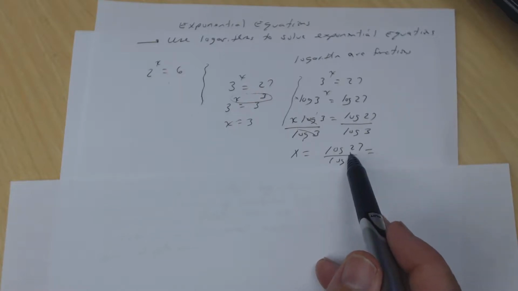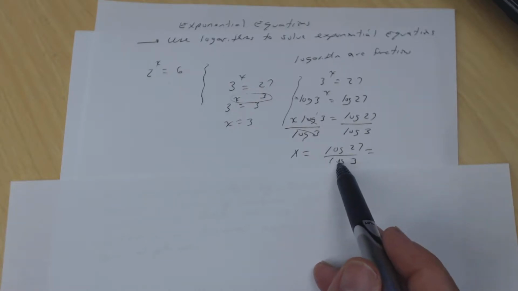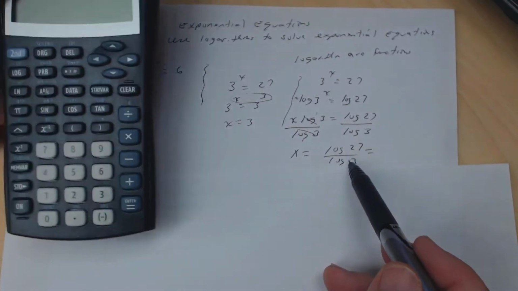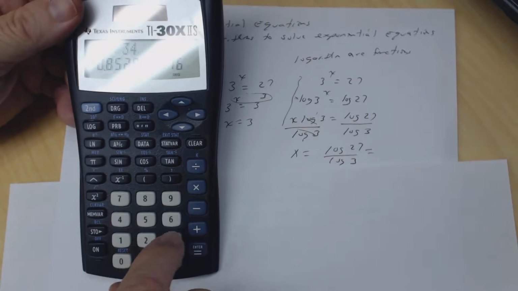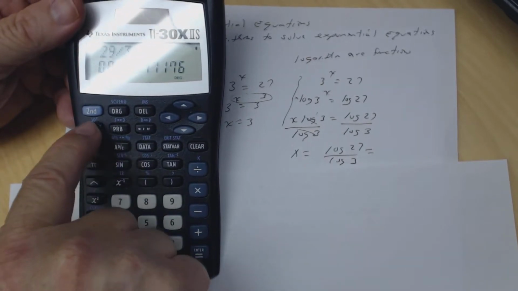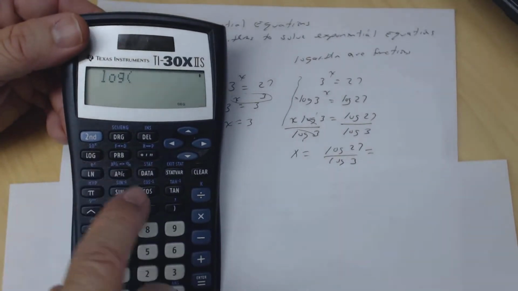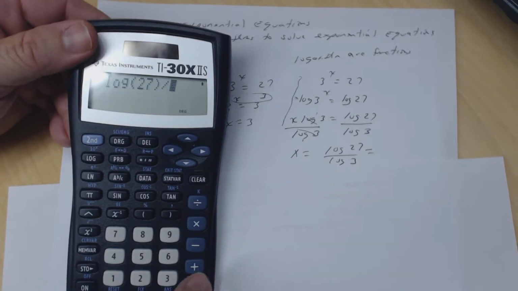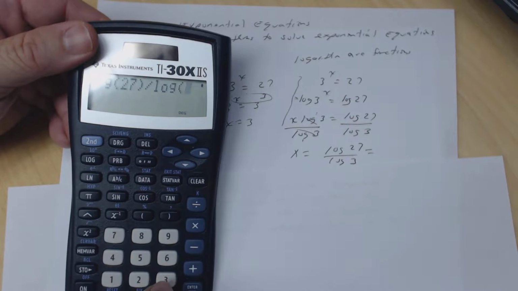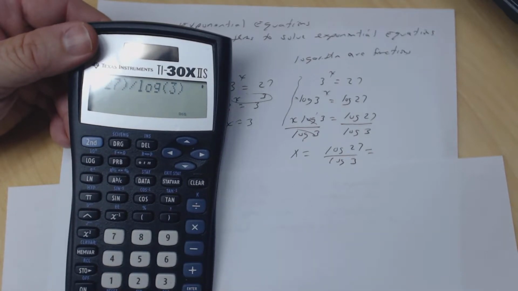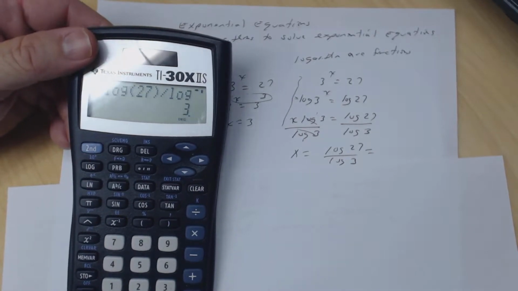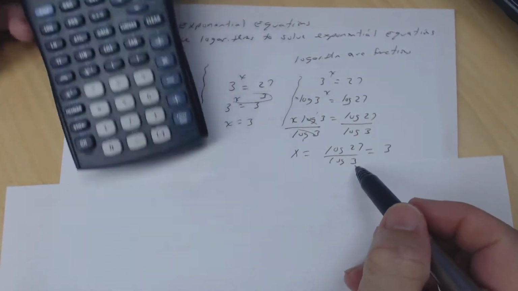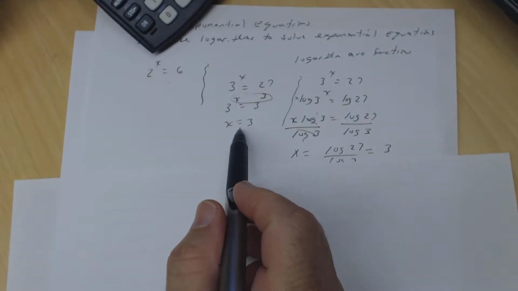Okay? So you need to be careful as you're working with logarithms. But what I want you to do next is to take the log of 27 in your calculator. So log 27, close it, divide by the log of 3, log 3, close, and notice what you get. You get 3. So the log of 27 divided by the log of 3 is 3. So x equals 3, which was what we said it was.